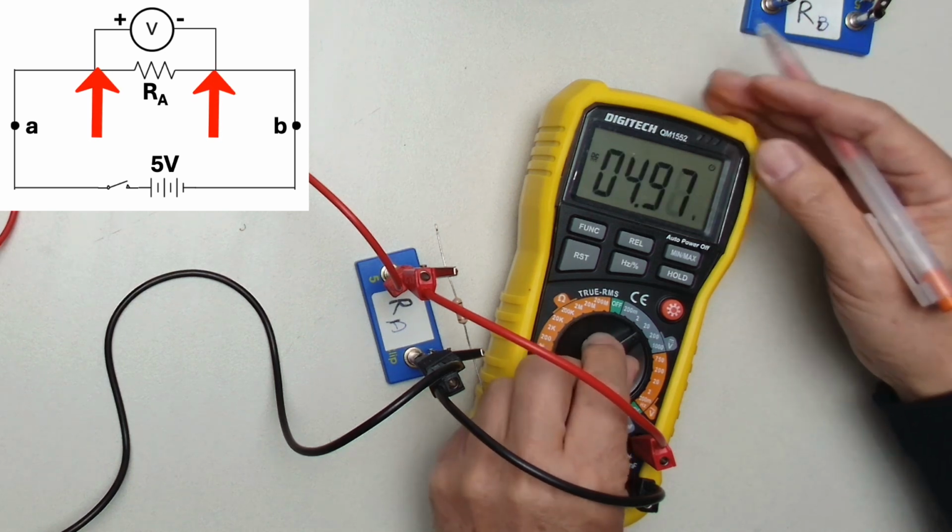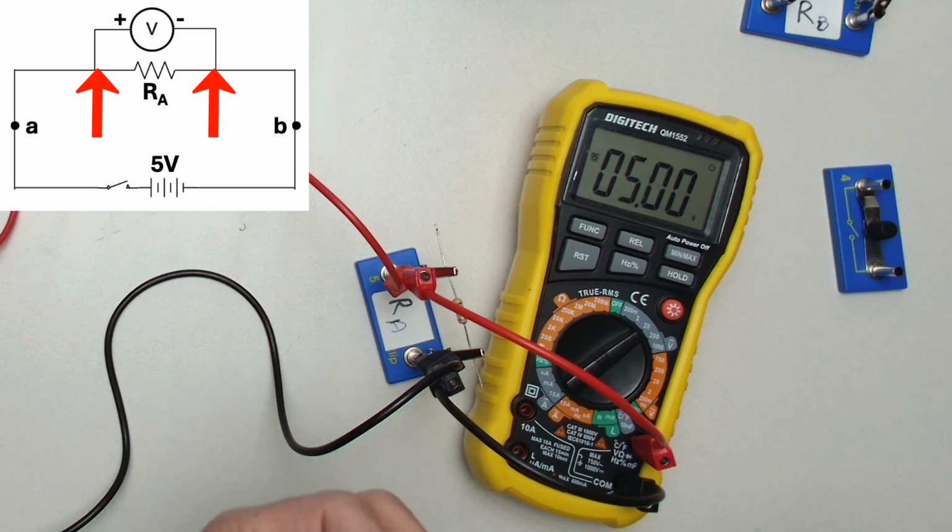So I will prefer this one, and this is more sensitive, 5.00. So in a way, you have 3 significant figures. All those slightly different, 4.99 or 5.00 is good enough.